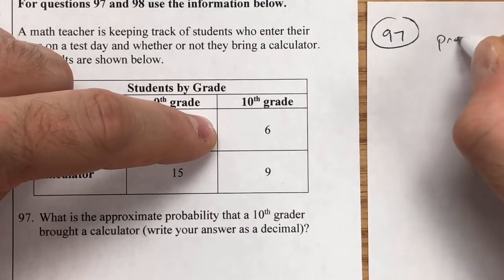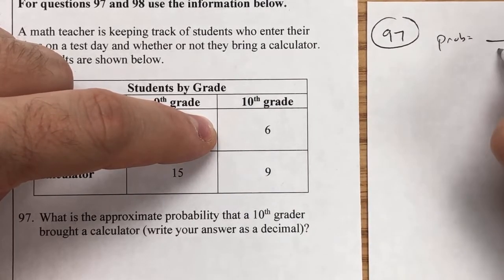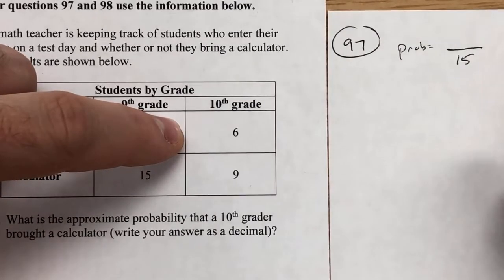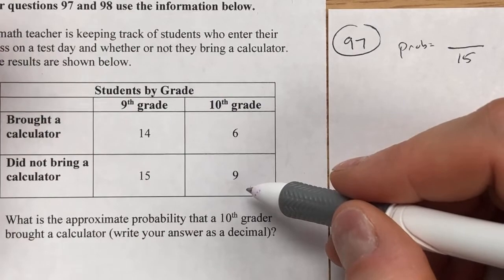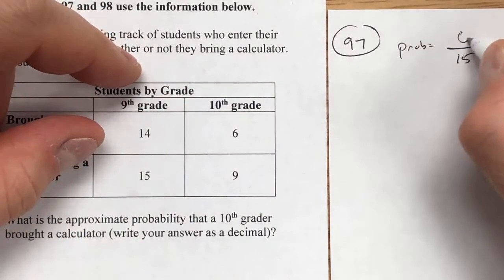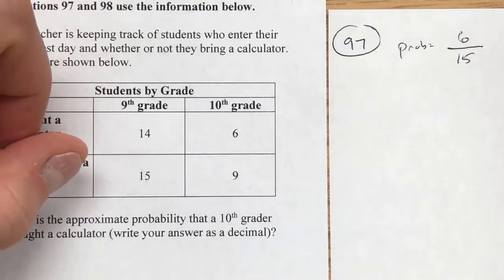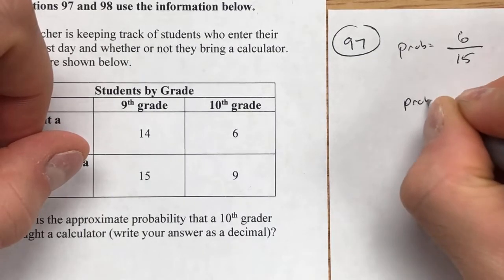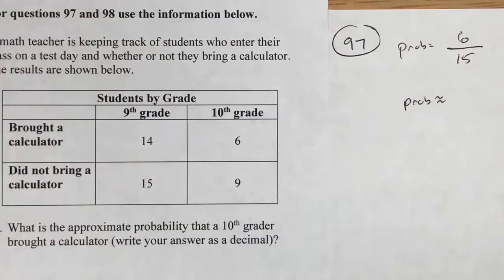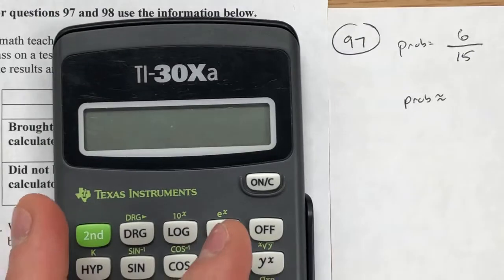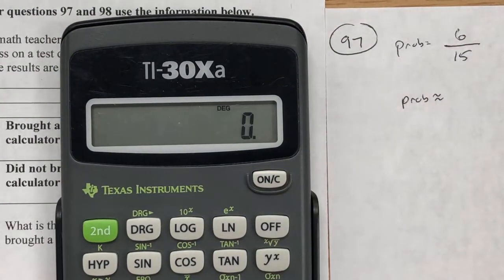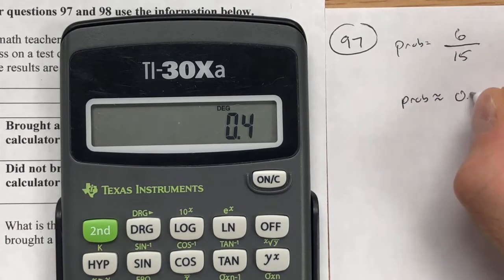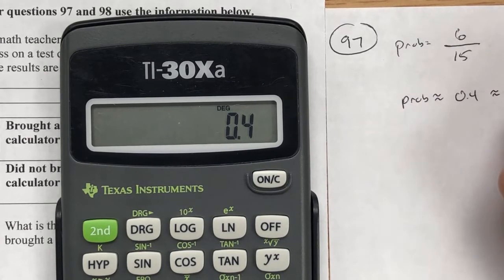So my probability is going to be out of 15. Of those 15 students, I had 6 bring a calculator. So it's going to be 6 out of 15. So that probability is going to be whatever 6 divided by 15 is. So 6 divided by 15 gives me 0.4, which is 40%.